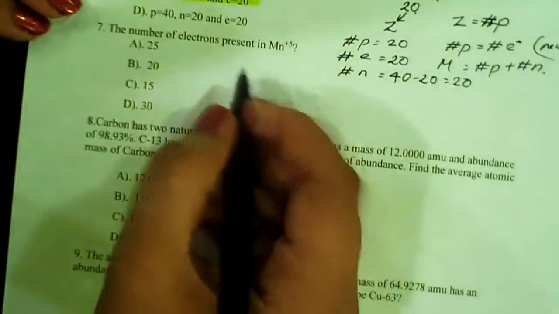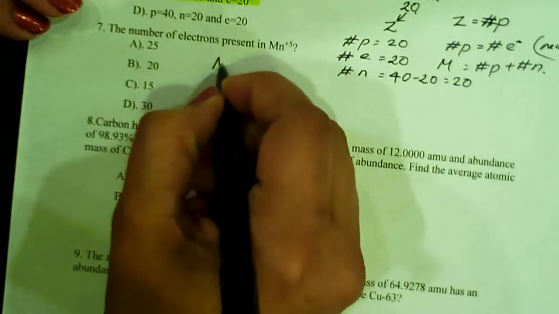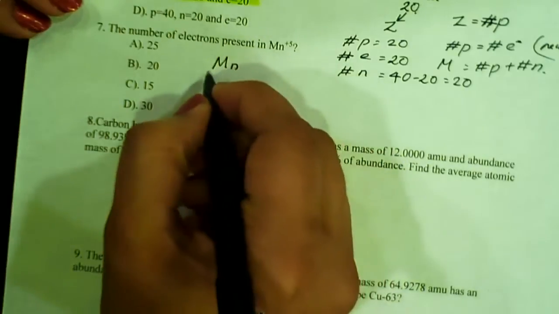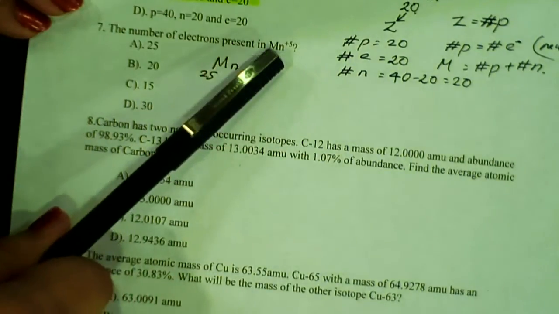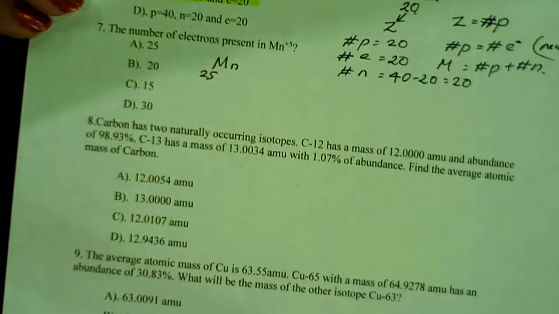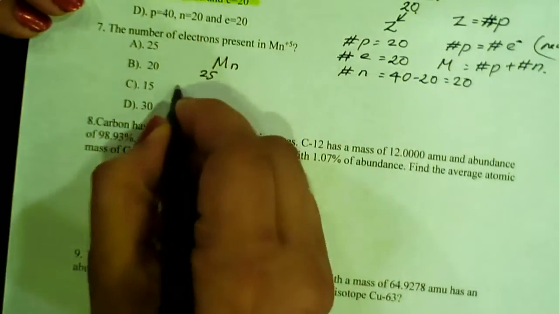So for neutral manganese, 25 Mn, its atomic number is 25, so the number of protons will be 25 and the number of electrons also 25. But now its charge is positive 5. That means it lost 5 electrons.